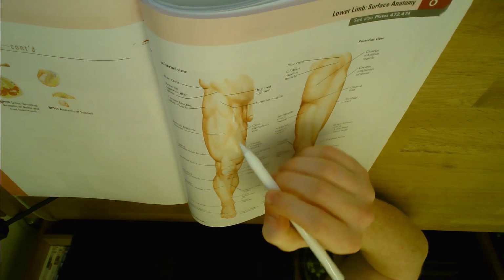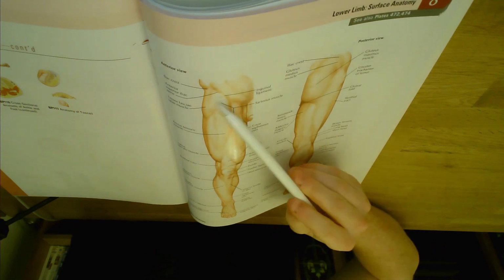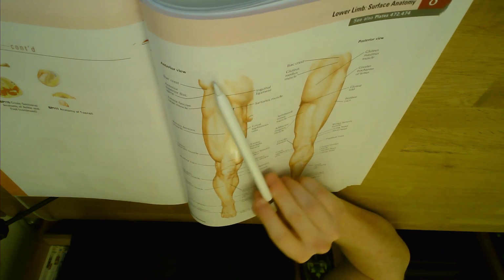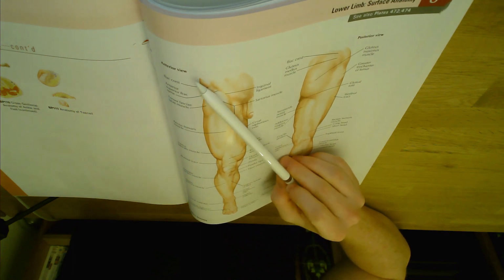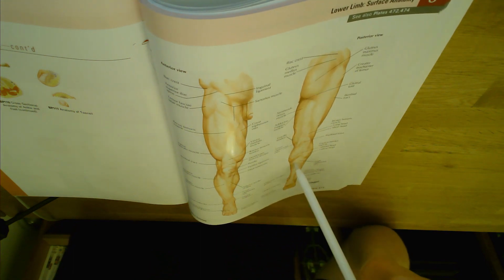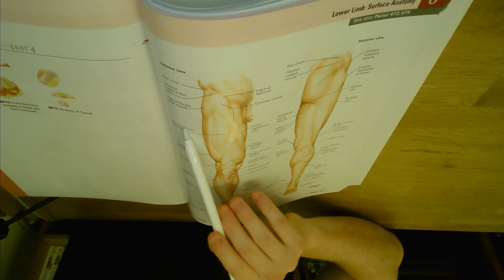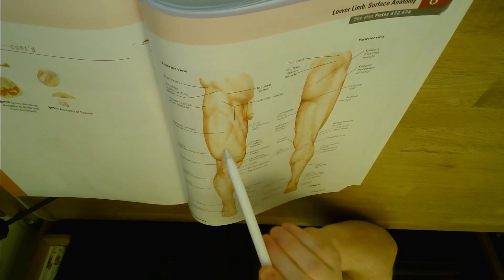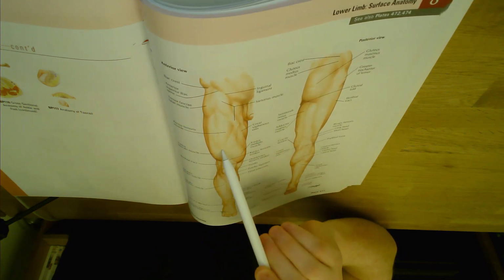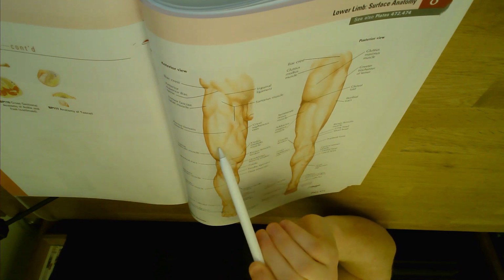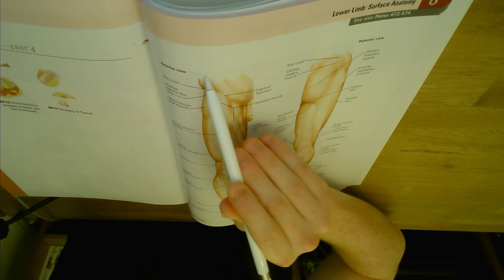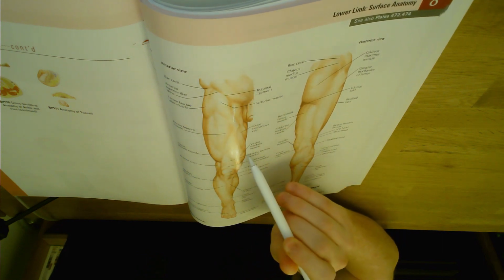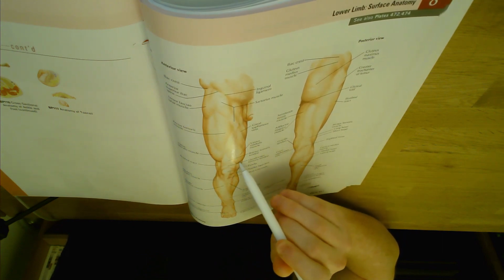Oblique meaning kind of at an angle like this, rather than straight down, which would be a rectus muscle, such as the rectus femoris. Rectus meaning straight down. So the sartorius muscle originates up here, inserts somewhere down here along the knee.